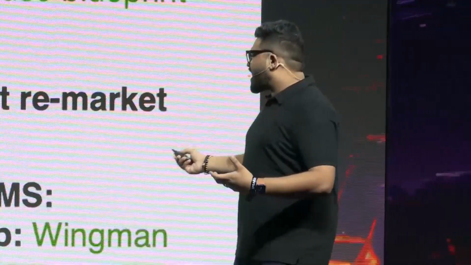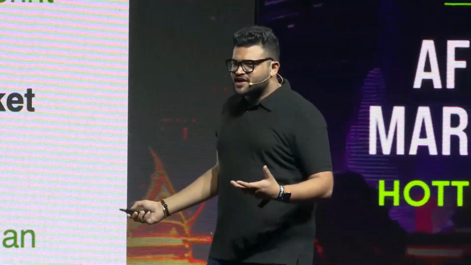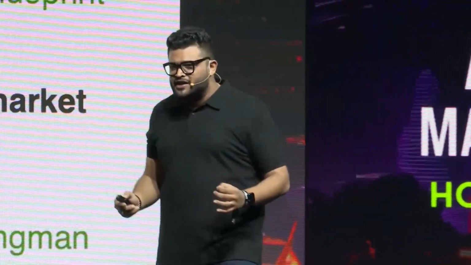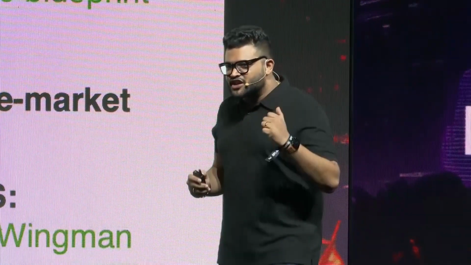And you can use these apps to remarket to your existing customers using SMS or WhatsApp. We do not see a lot of traction with email in India, but WhatsApp and SMS really, really work very well.